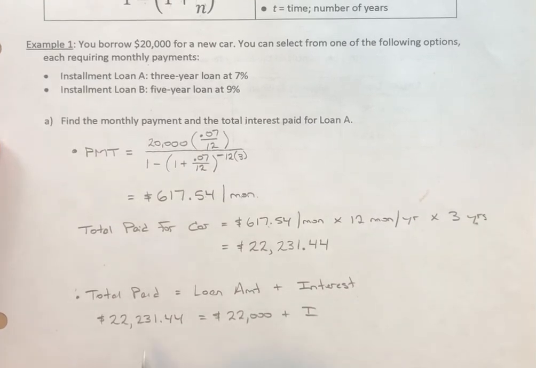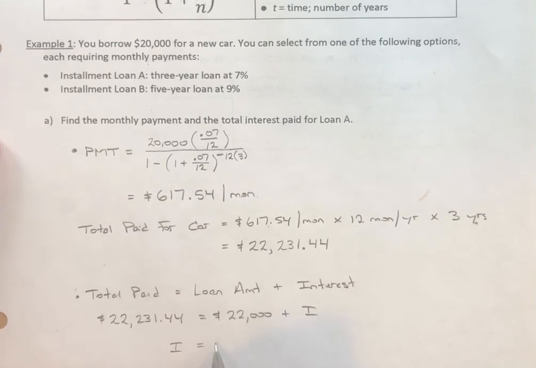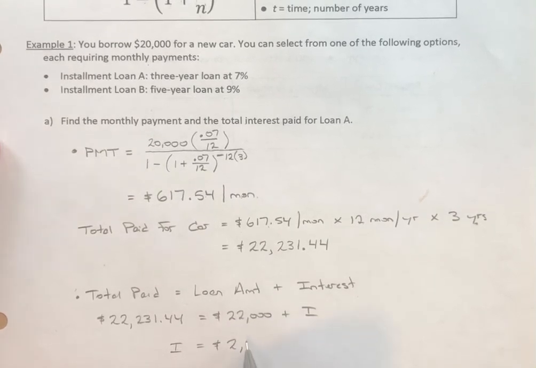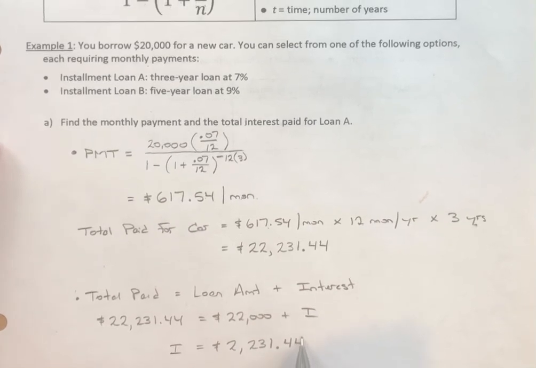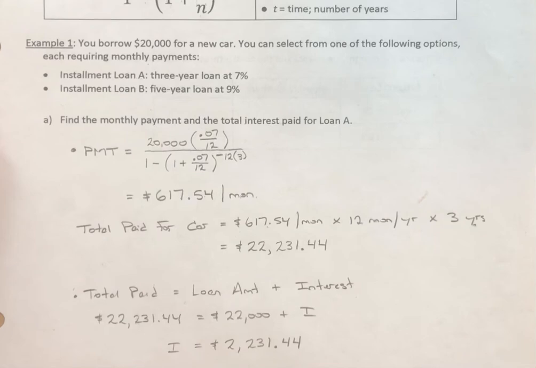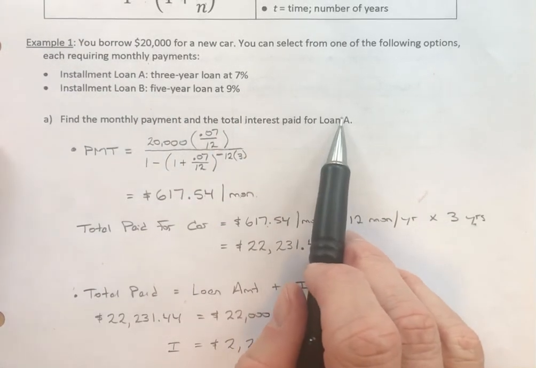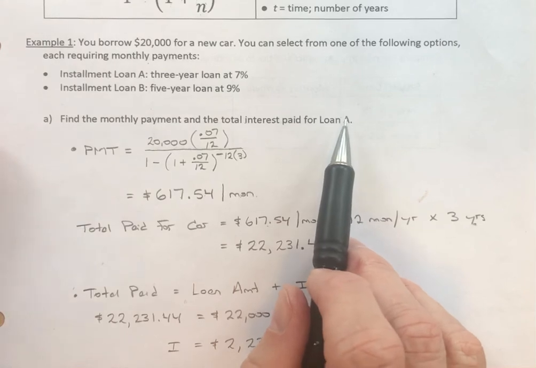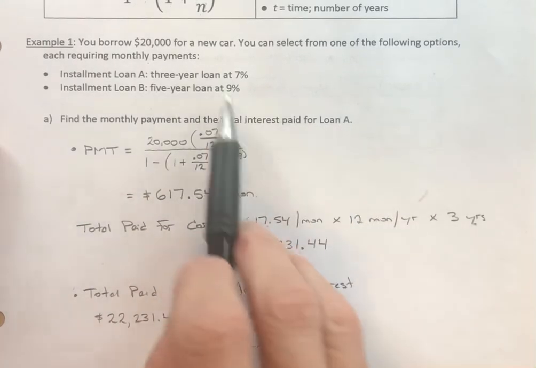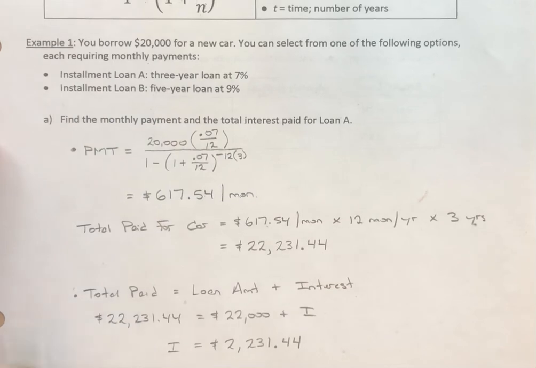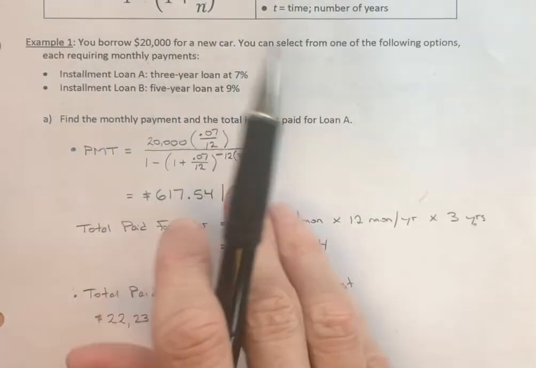Well, let's subtract $22,000 from both sides. And the amount of interest in this case is $2,231.44. So for installment loan A, the fee that the lender, the bank, charged for this vehicle was a little over $2,200. Okay. Now let's take a look at installment loan B here.